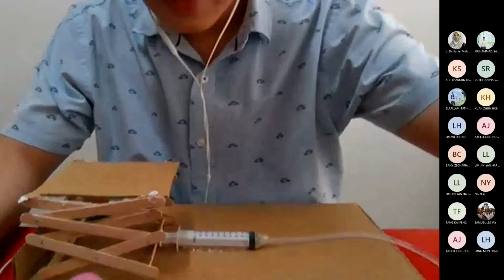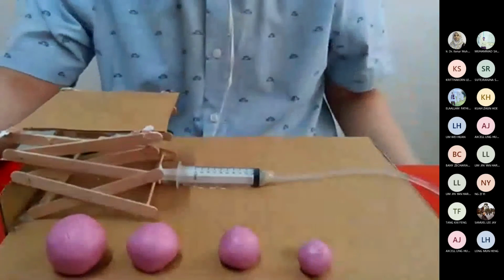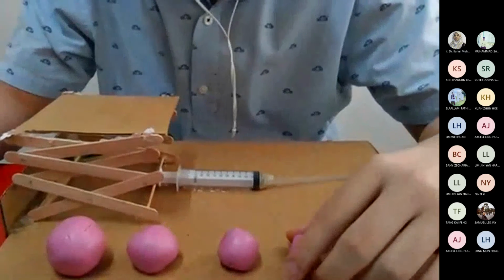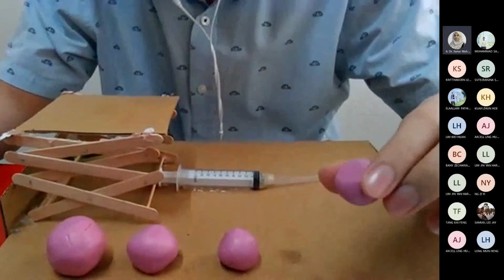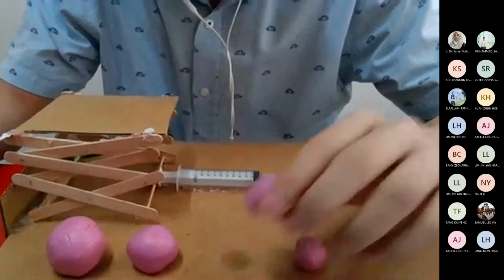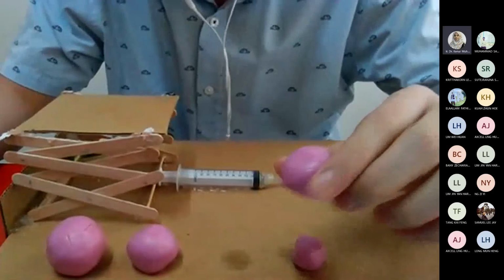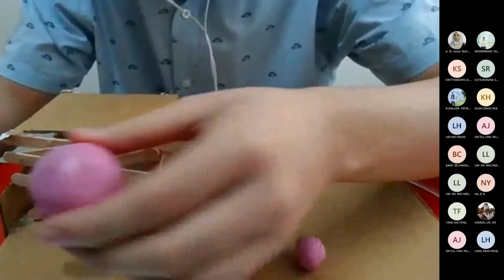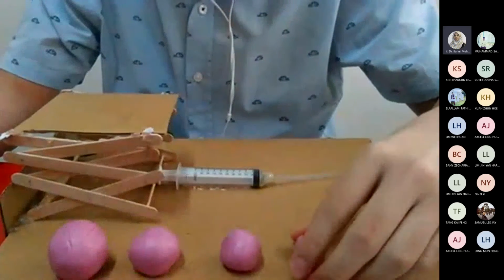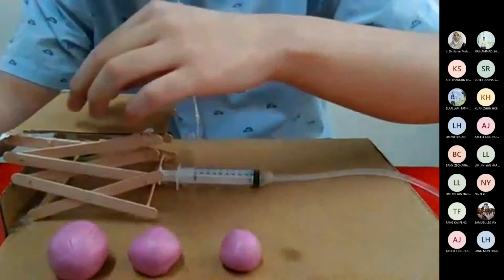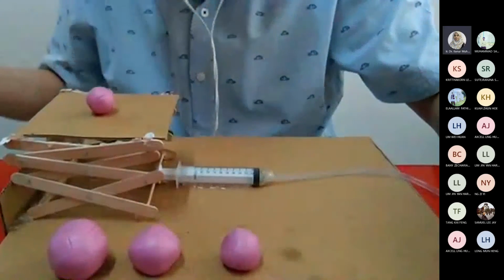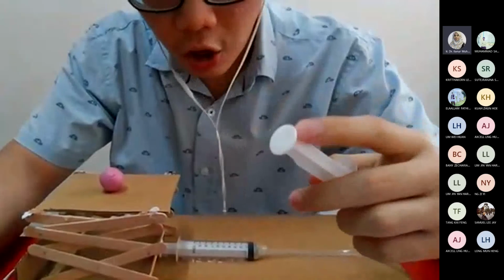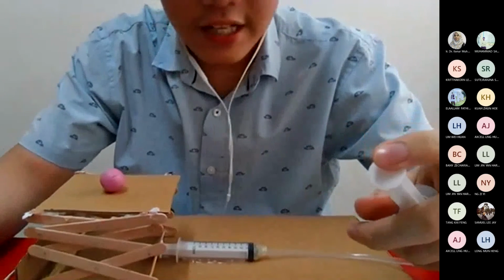As you can see, I have these four balls with which I'm going to test this principle. Each of these balls was already measured before the experiment. This small ball is 10 grams, the second ball is 20 grams, the third ball is 30 grams, and the last ball is 50 grams. So now I will put this 10 gram ball onto this cardboard, and I will push this piston or lever to see whether it lifts.